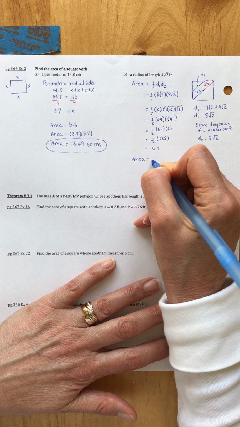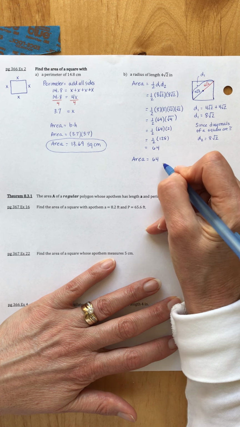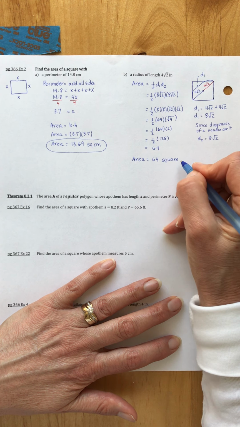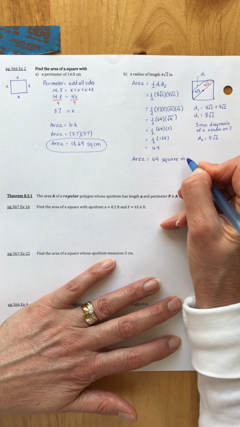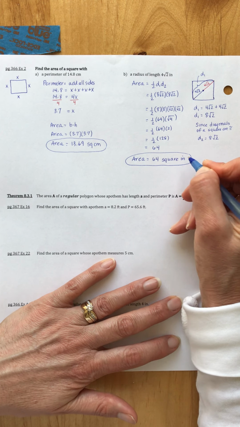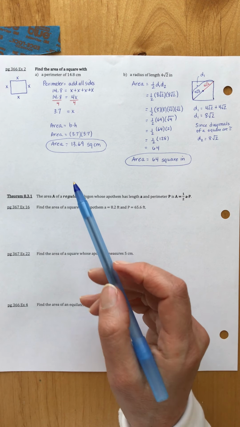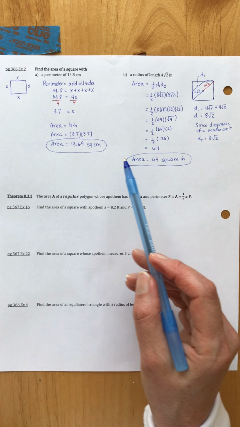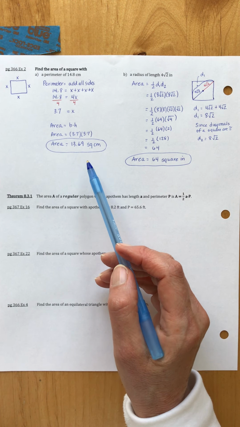Area is equal to 64 what? Square inches, because we were told inches. Area is always square. So when you're doing these problems for your homework, please be careful that you use the right units. If it's area, you want to use square. If it's perimeter, you have no squares on them.